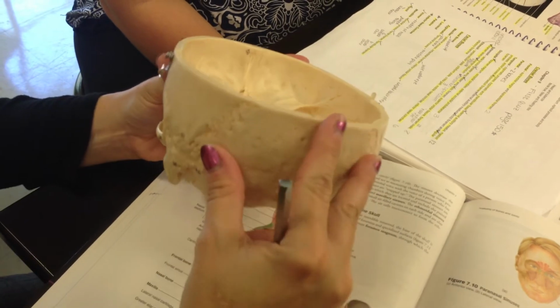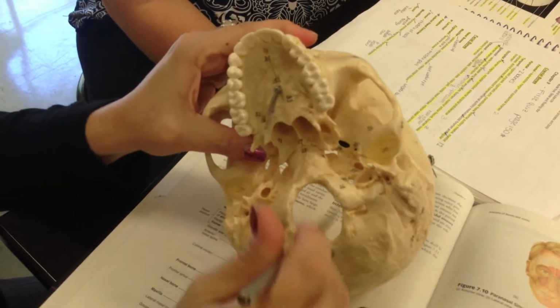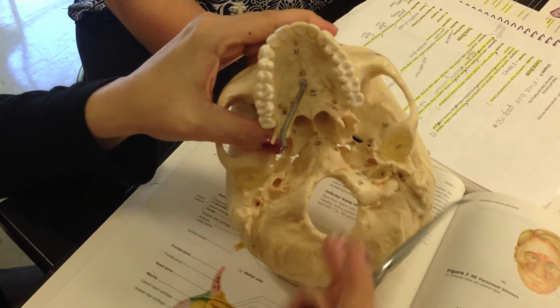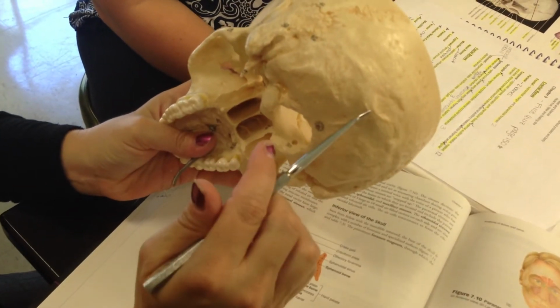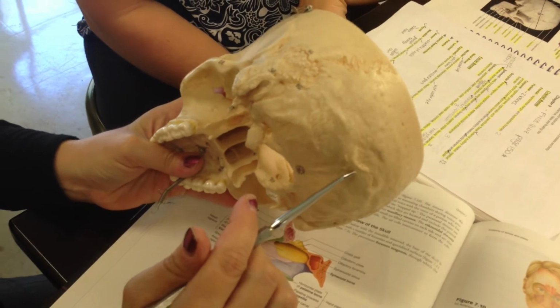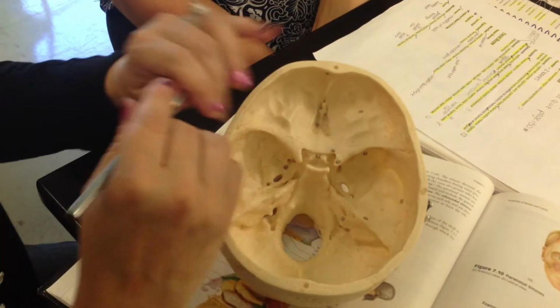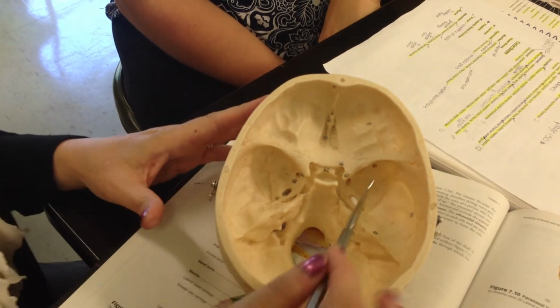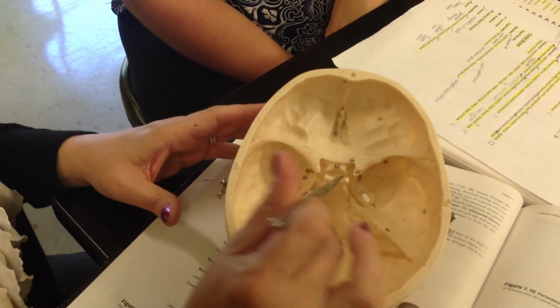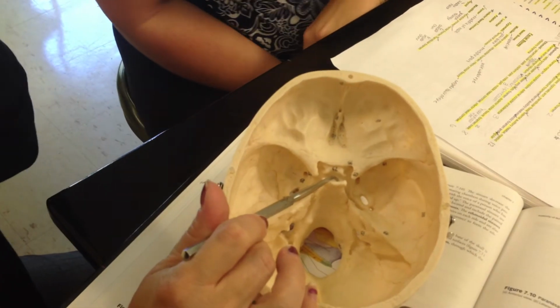The occipital, back here, we have the foramen magnum, the occipital condyles, okay, and the external occipital protuberance. All right. On the inside, we have a sphenoid bone. It's this bone here, and up underneath, it looks like a butterfly shape. The sella turcica is here, and that's where your pituitary gland sits.